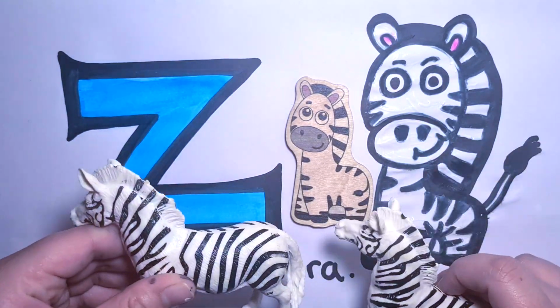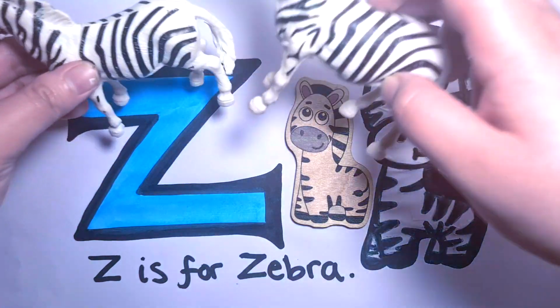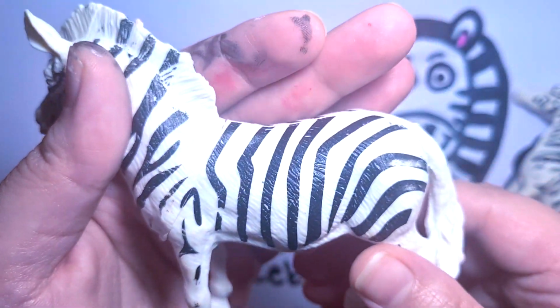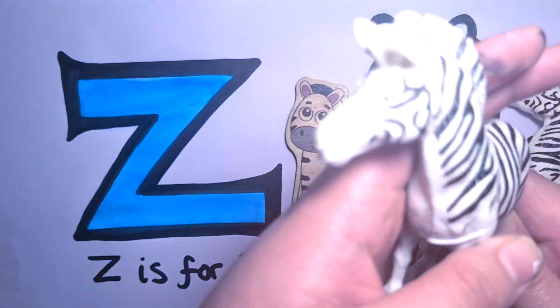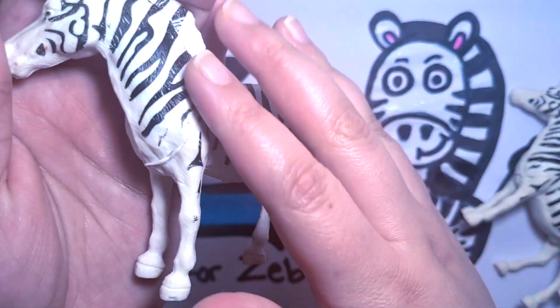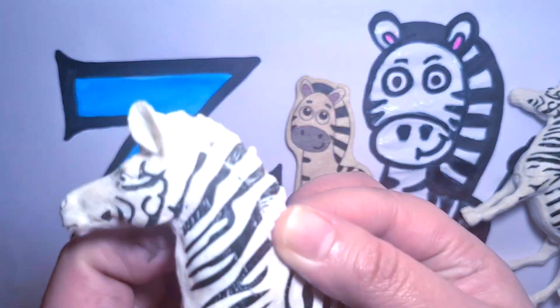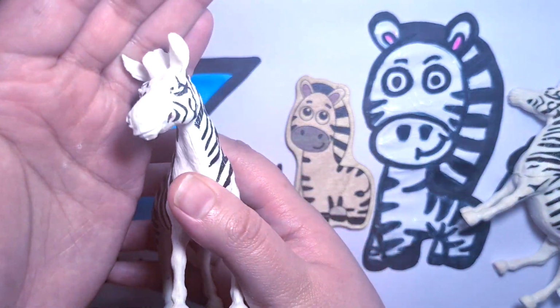Gallop, gallop, gallop, gallop, gallop. I love playing with my toy zebras. It is so fun. And look, black and white stripes. Wow, the zebra is so beautiful. Aww, nice zebra. And it has two pointy ears.